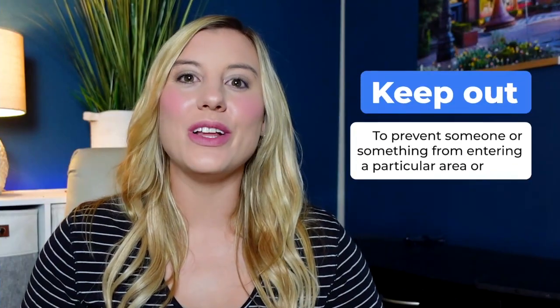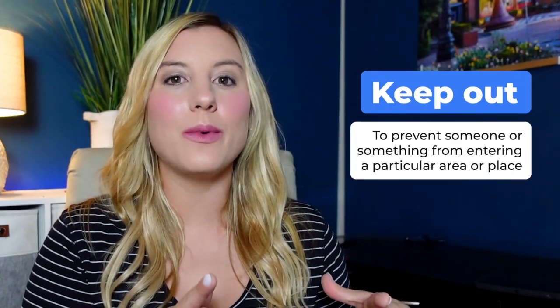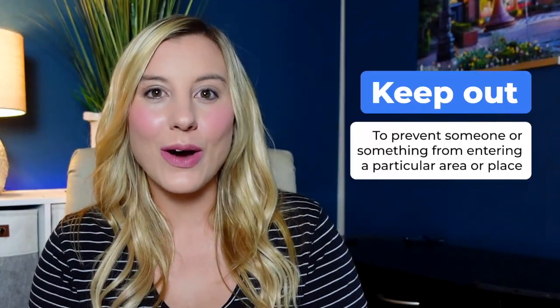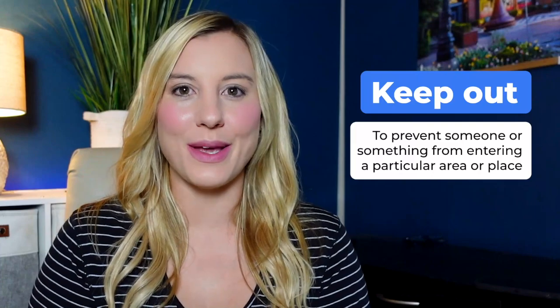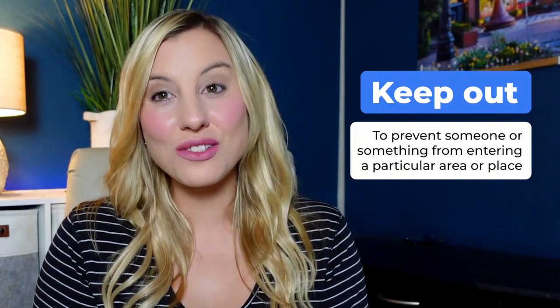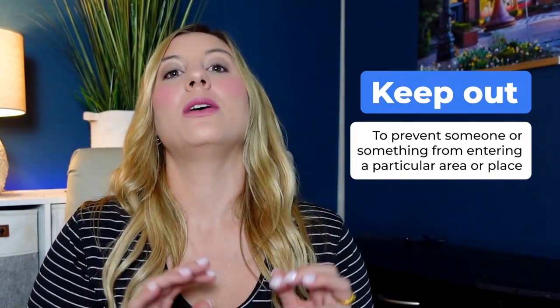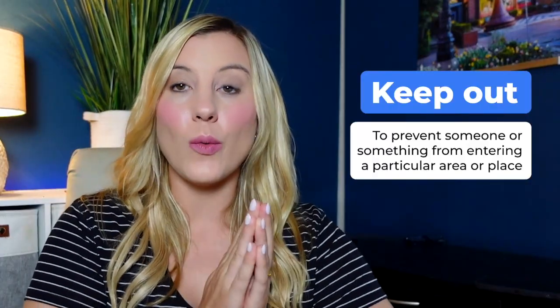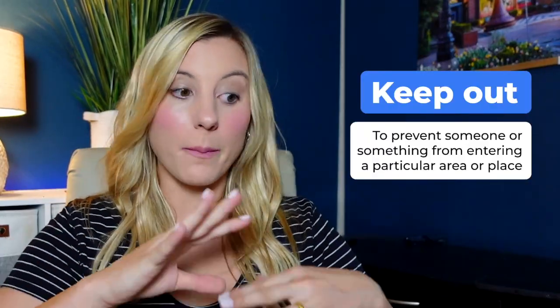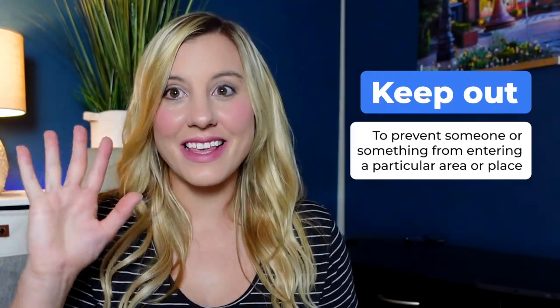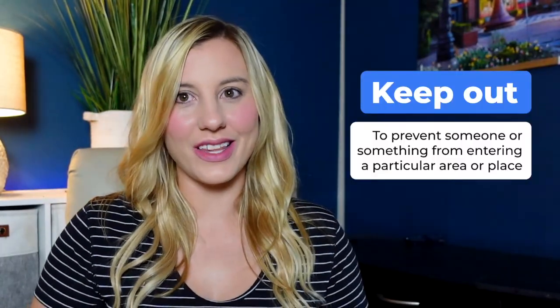Keep out. When you are trying to keep someone or something out, it means you're trying to prevent them from entering the space. This, again, is a super, super important phrasal verb because in the United States, when there is private property or a business or a building that you are not permitted or allowed to enter, there will often be a sign that says, keep out. This means do not go in there. You are not allowed to go in there.